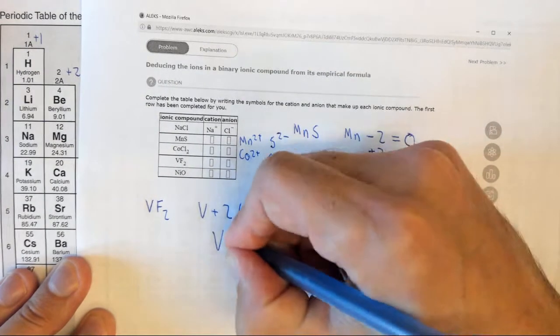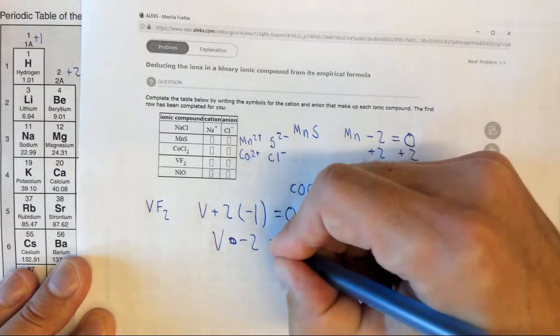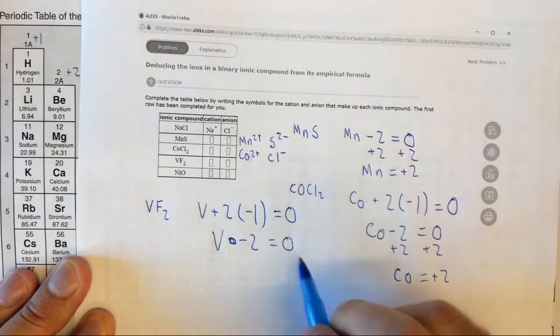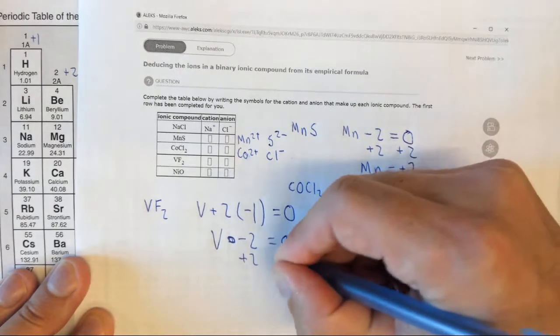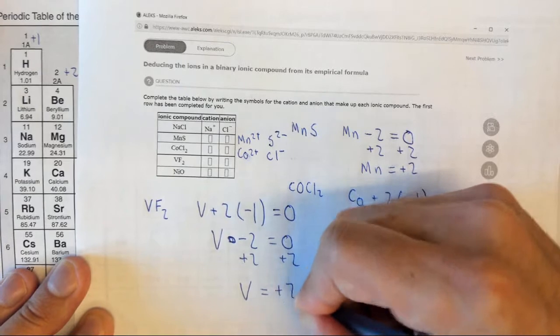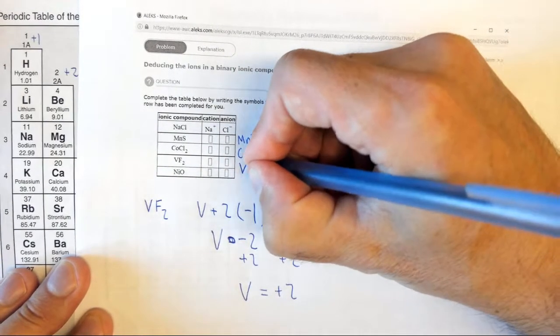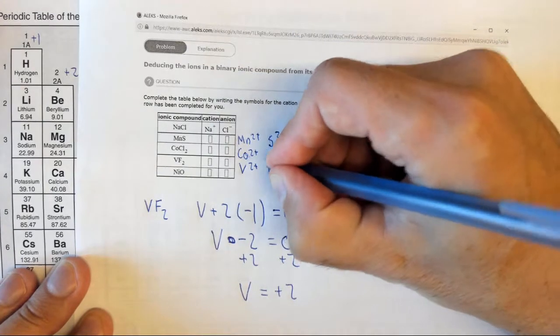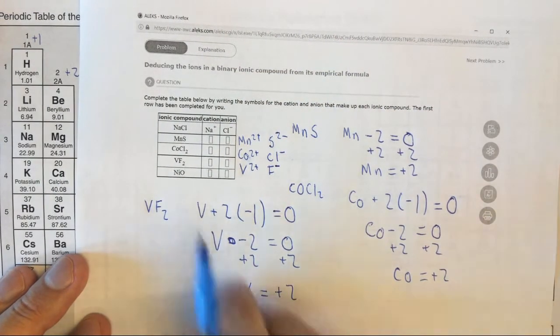So you get V minus 2 equals 0, because 2 times -1 is -2. Add 2 to both sides, and you get V equals +2. So we get V2+ and F- as the cation and the anion.